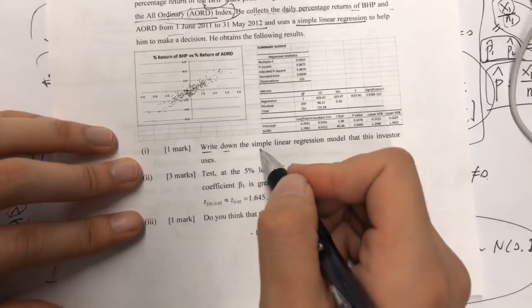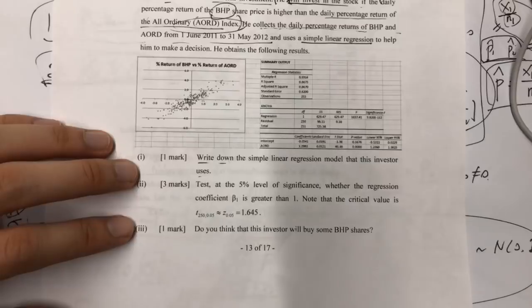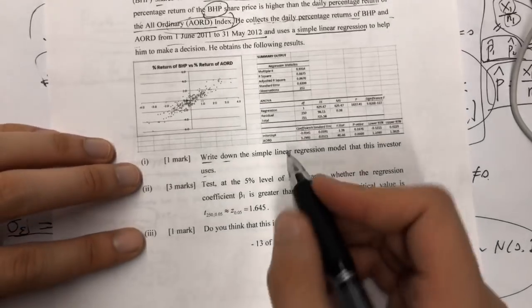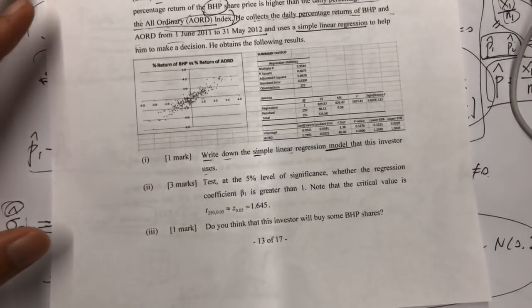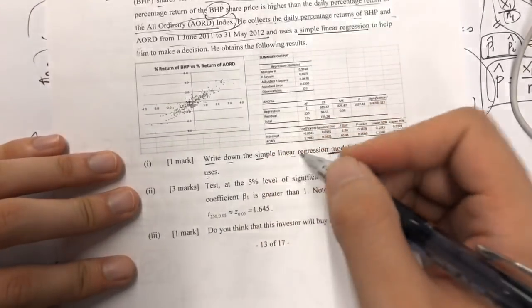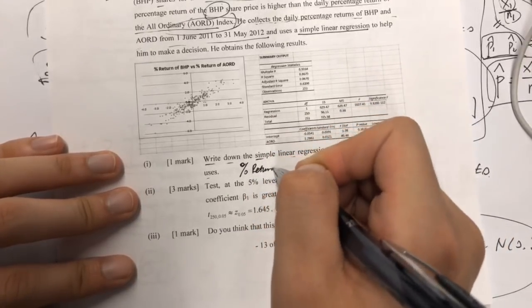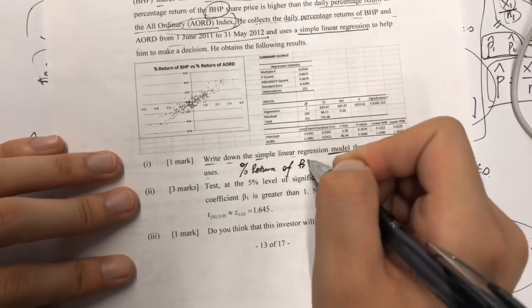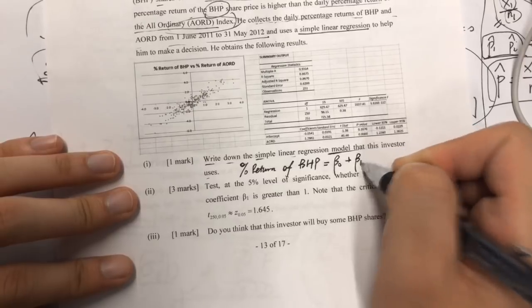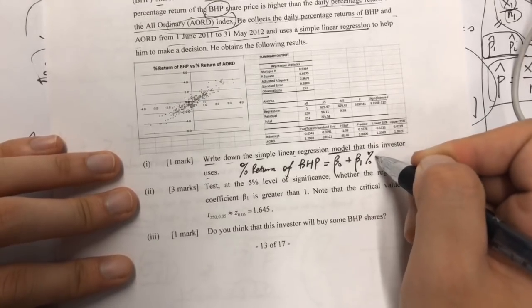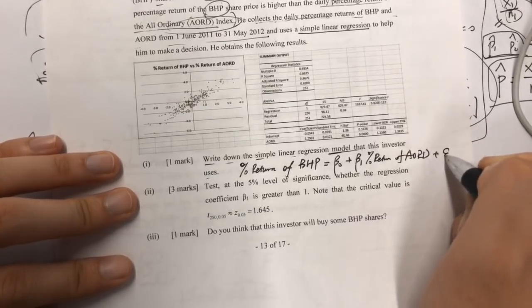Write down the simple linear regression model that this investor uses. So what do you think? When you are asked about the simple linear regression model, what would you need to write? It should be percentage return of BHP equals beta 0 plus beta 1 times percentage return of AORD plus epsilon.